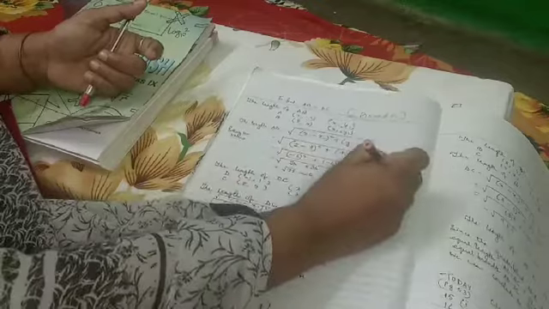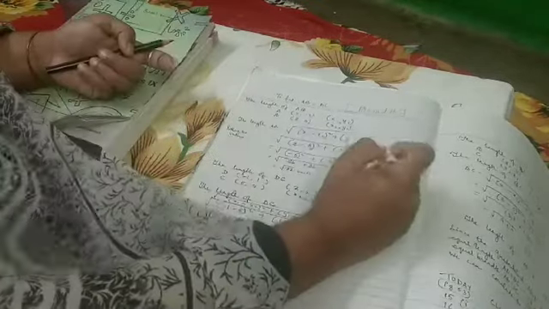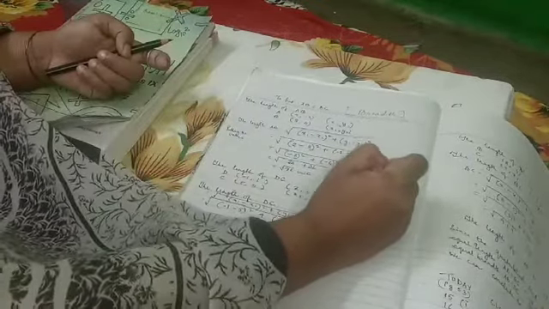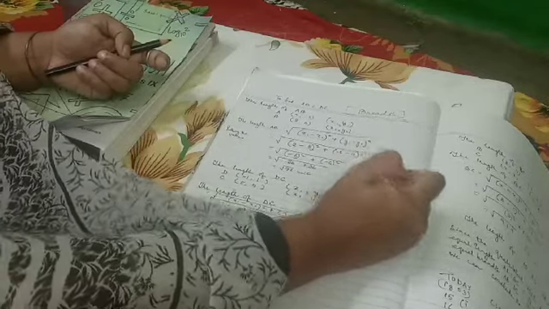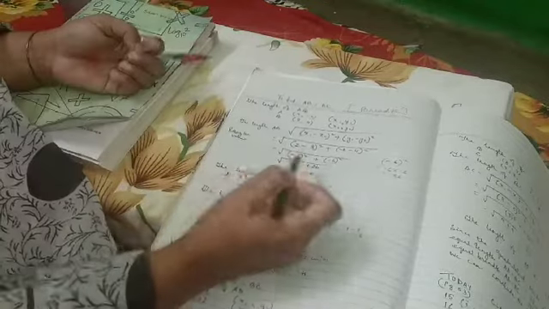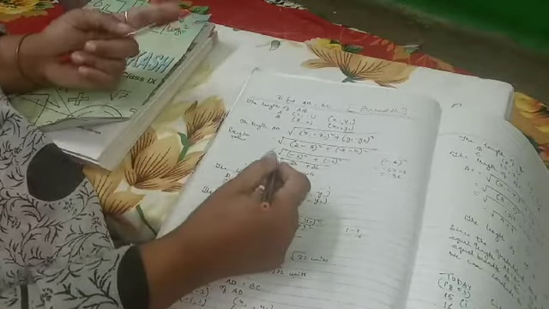Minus 6 whole square means minus 6 into minus 6, that is plus 36. So 36 plus 36 will give you root over 72 units.